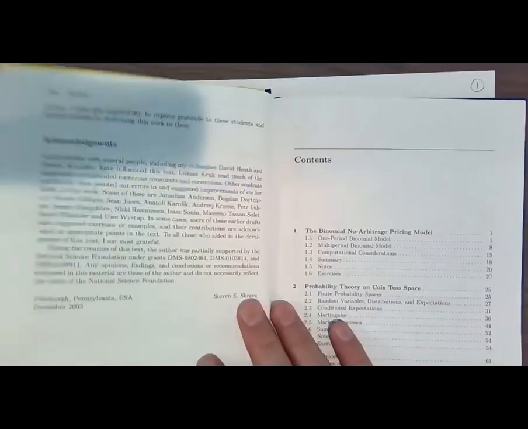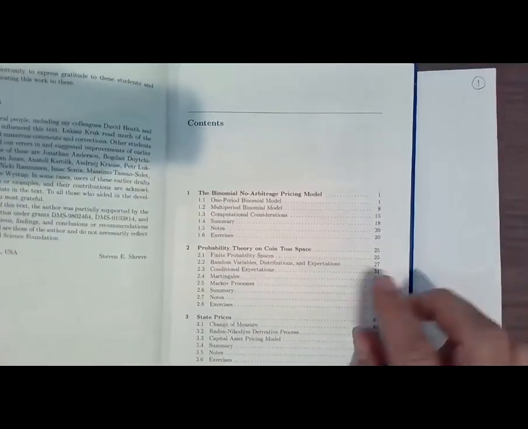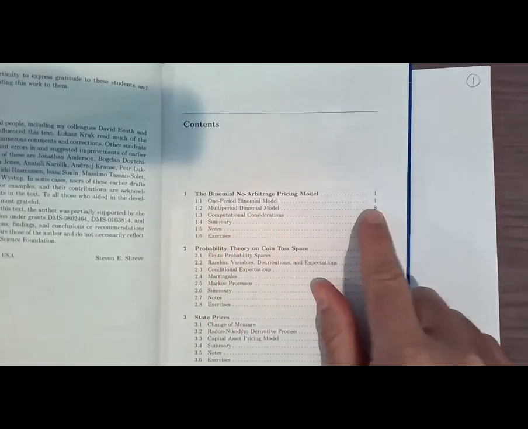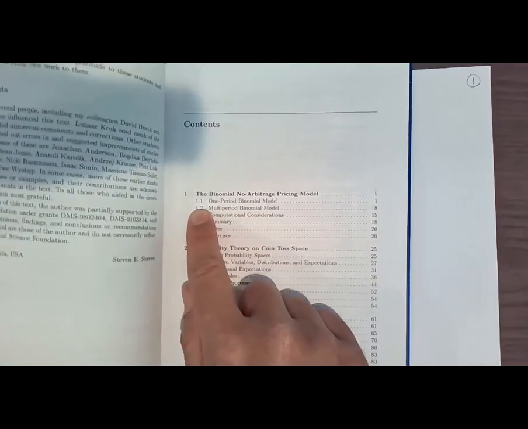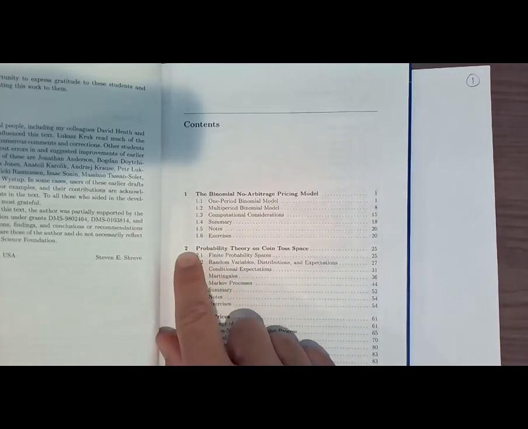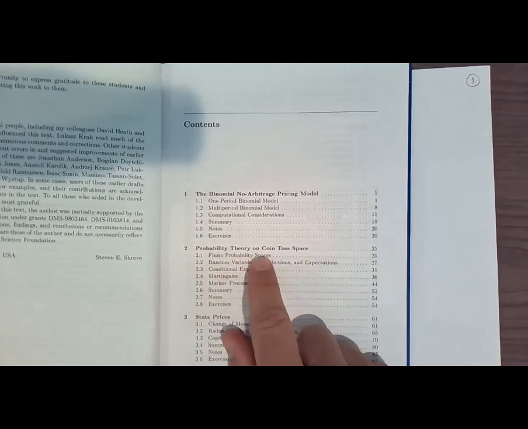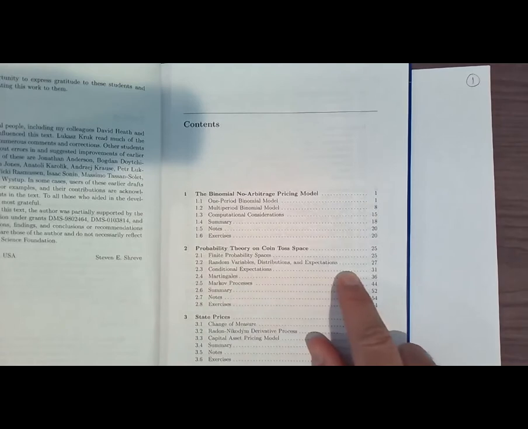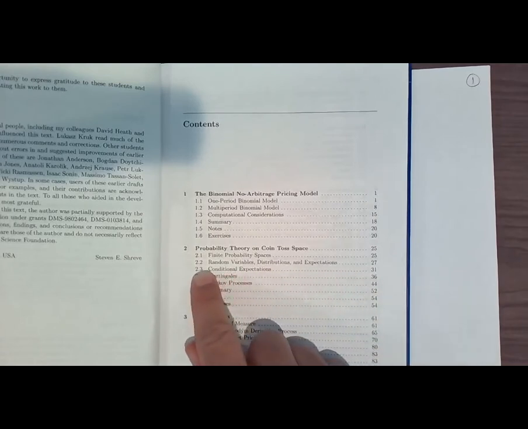We are over here in the first chapter, in particular chapter 1.2. But we're also going to start moving into chapter 2. We're going to start looking at, in particular, these conditional expectations down here in chapter 2.3.